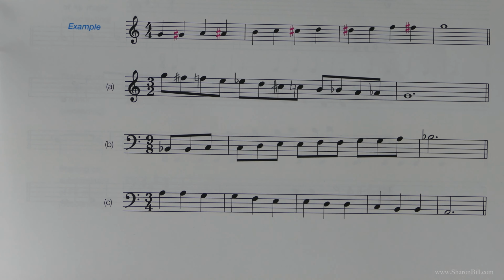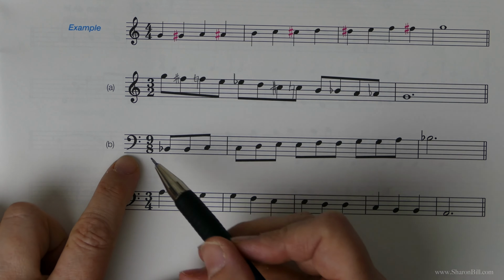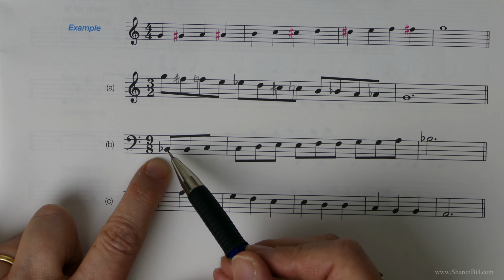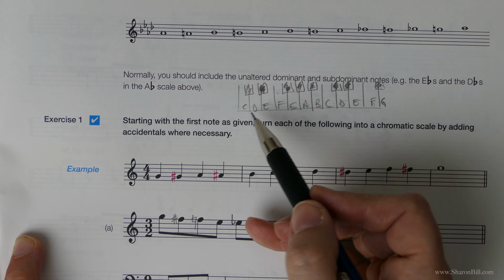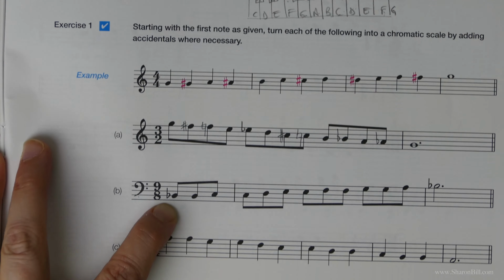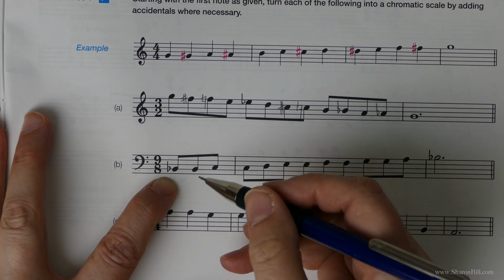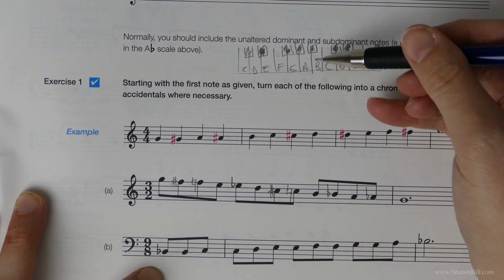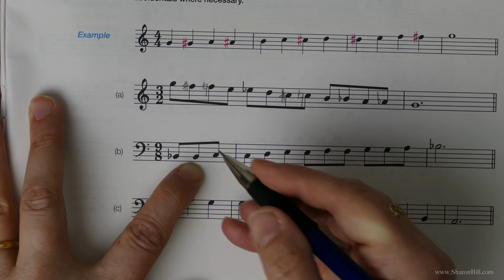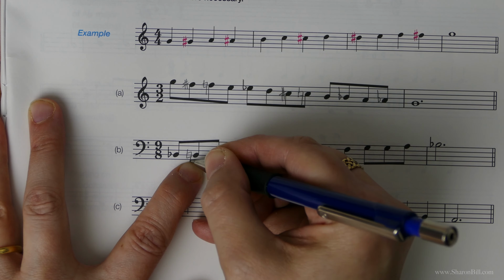So I'm hoping you've had a little go. Just keep an eye out which is your clef. So we're starting on B flat now. By all means, keep referencing your keyboard diagram just to help you. So now we're going upwards. So we're going from B flat to B natural. And so we need to cancel that.